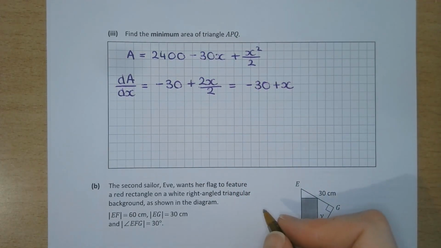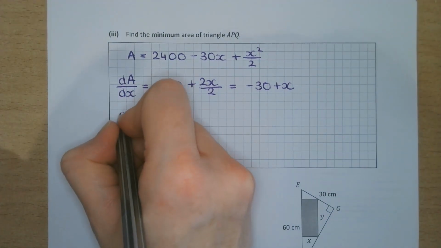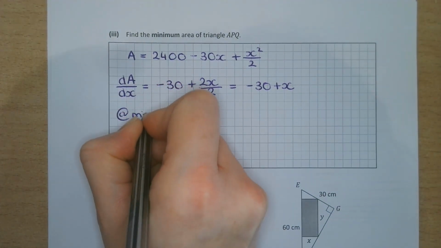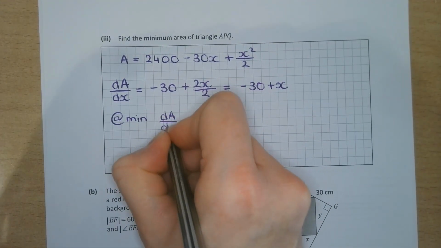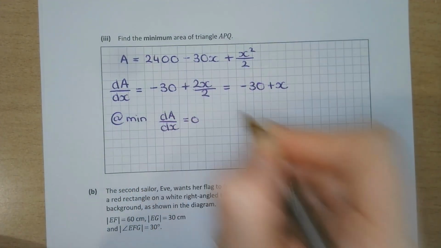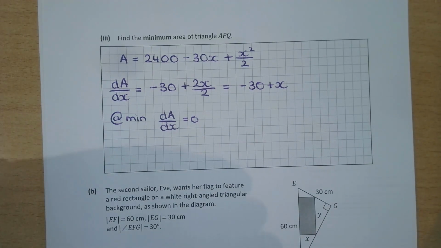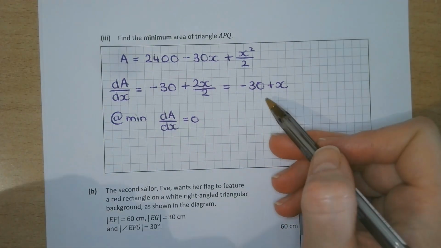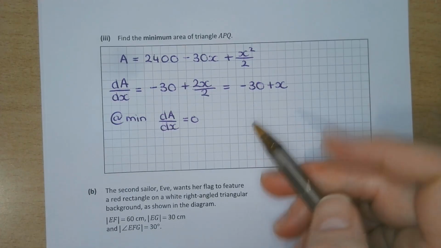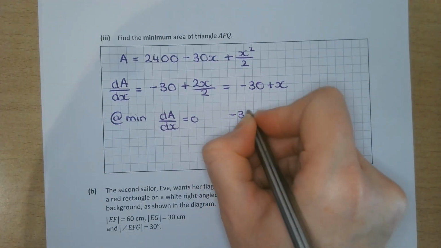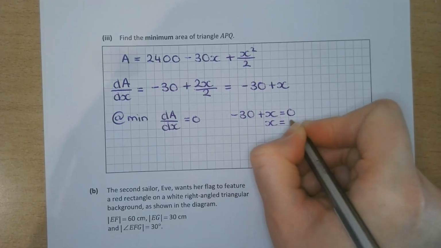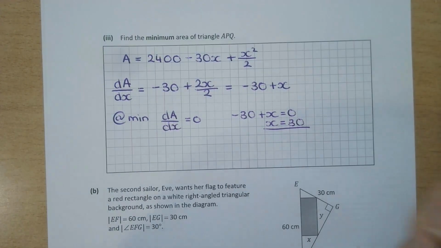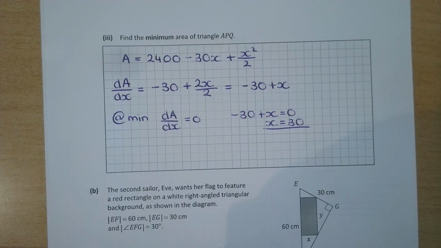So that's my differential. What we should understand is that at the minimum point, my differential, so in this case dA/dx, is equal to 0. The same refers to if it's a maximum as well. So we're putting that first differential equal to 0 in that case. So minus 30 plus x is equal to 0, so x is equal to positive 30. Now that's not my final answer.